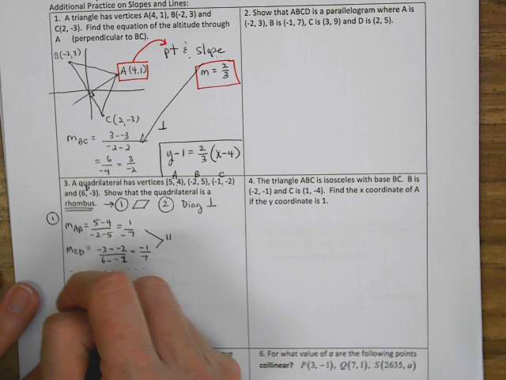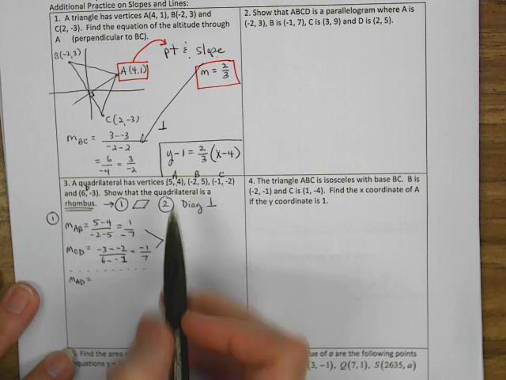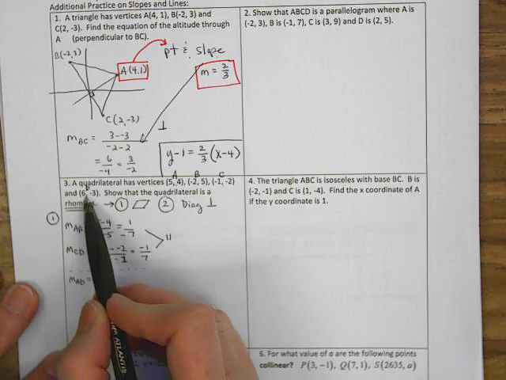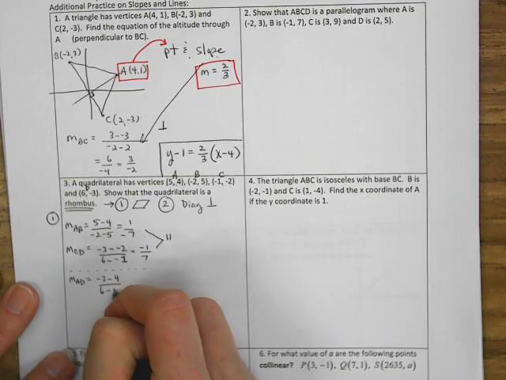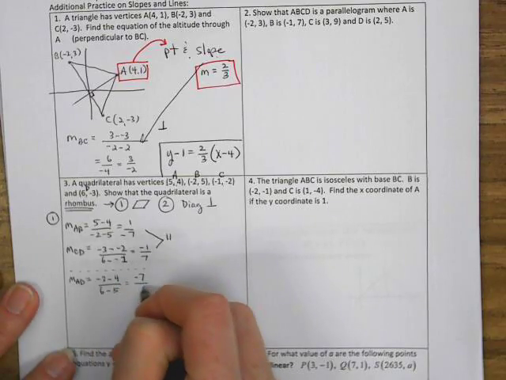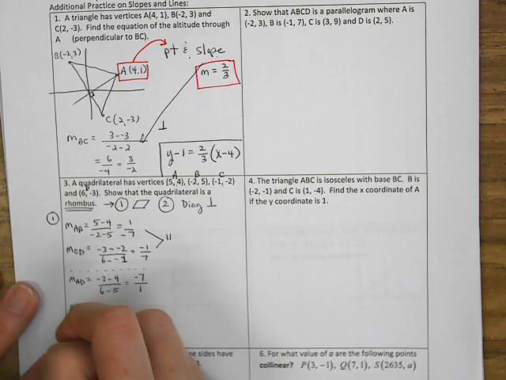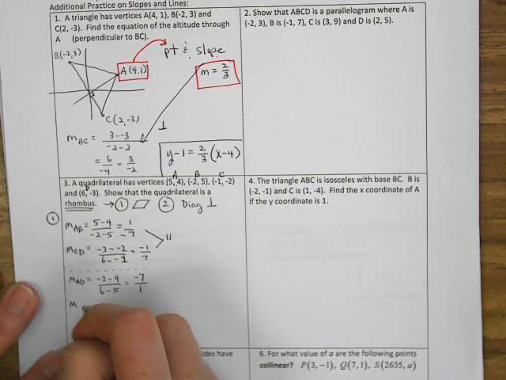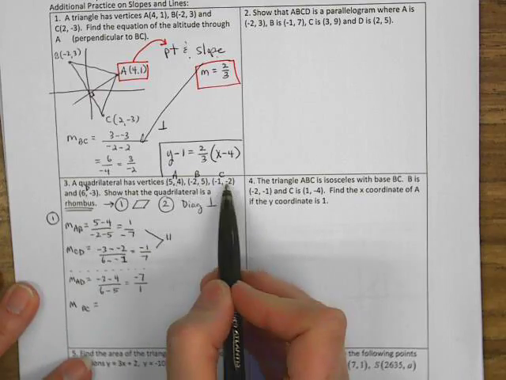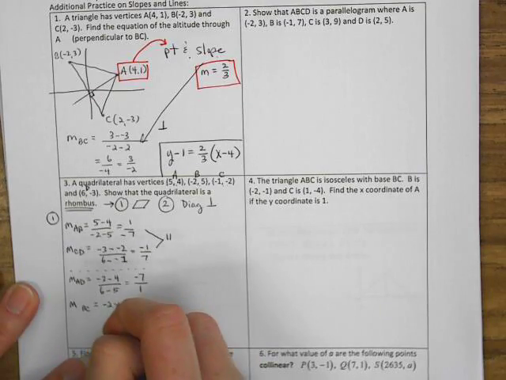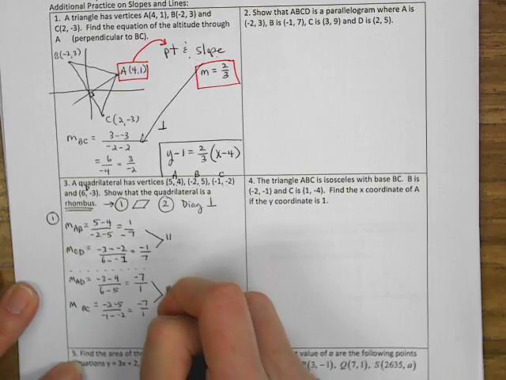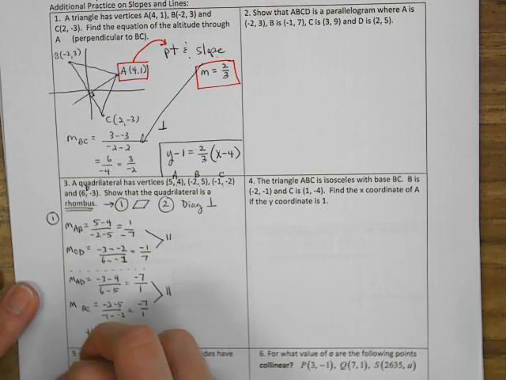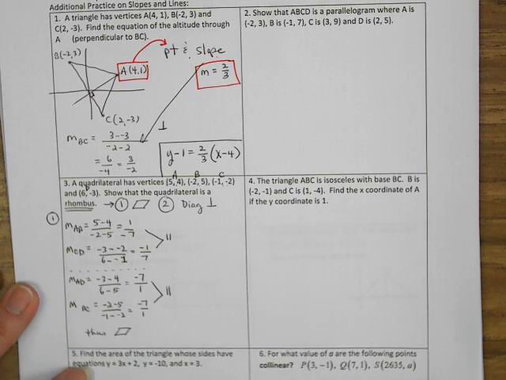So I'm going to look at the slope of AD. The slope of AD, that's using this 5, 4 and the 6, negative 3. So y minus y over x minus x gives me negative 7 over 1. And then the slope of BC, which would be across from it, using these 2 points, y minus y over x minus x, comes out to be negative 7 over 1. Those slopes are the same, so those two sides are parallel. So thus I have a parallelogram.